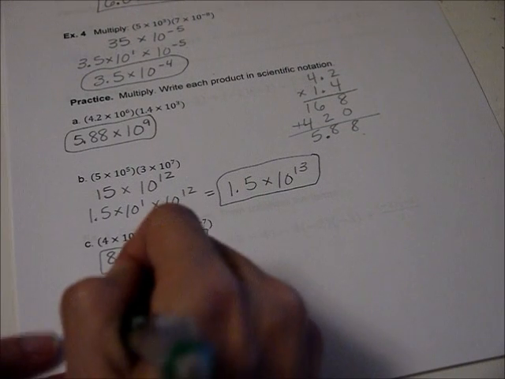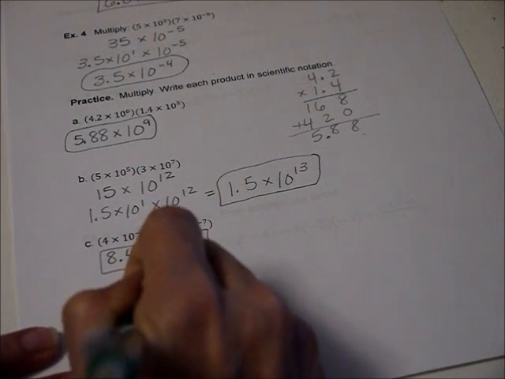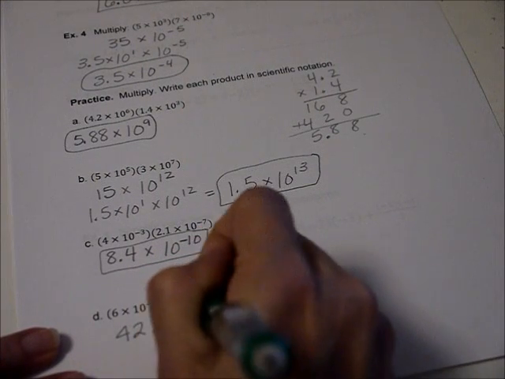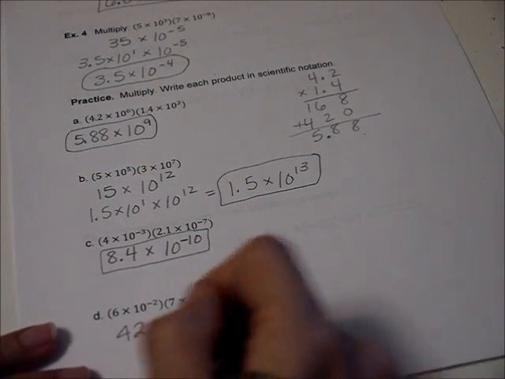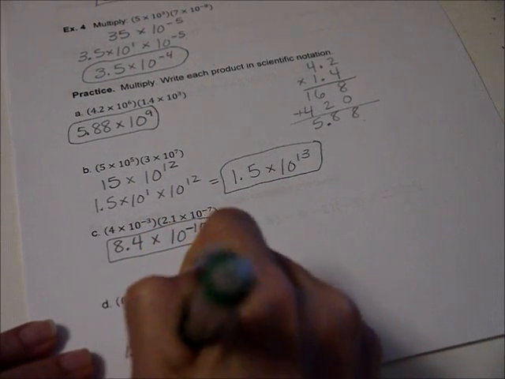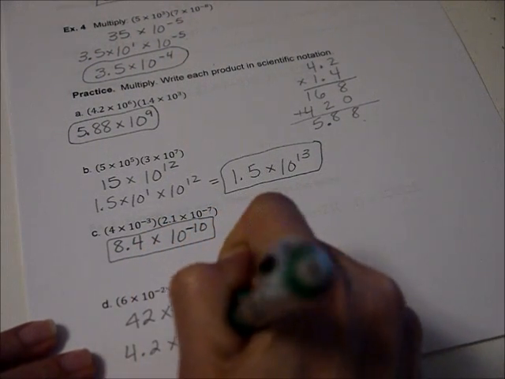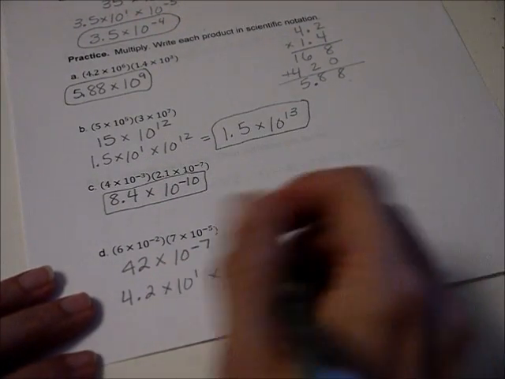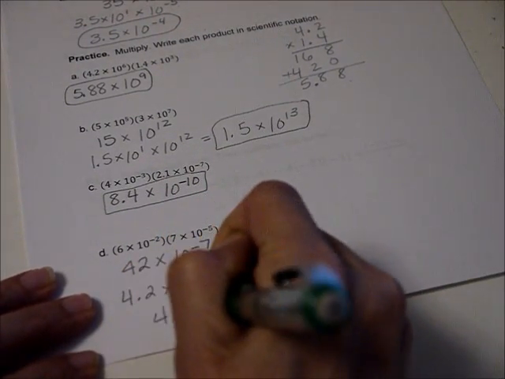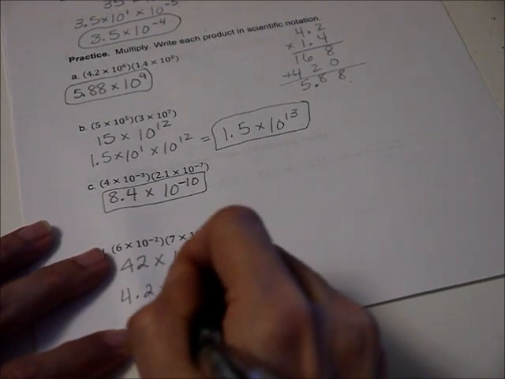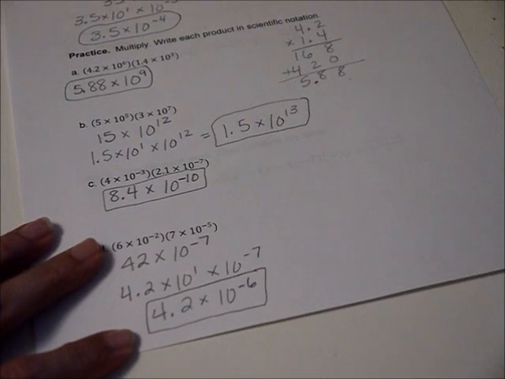Okay, so now we have 6 times 7 times 10 to the negative 7. So 42 times 10 to the negative 7. So 42 is the same as 4.2 times 10 to the 1 times 10 to the negative 7. And so we've got 1 plus negative 7. And that is actually a negative 6. And there is your final answer on that.